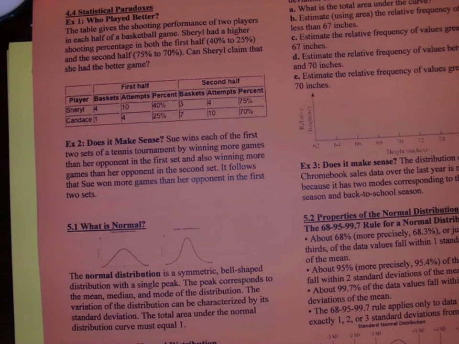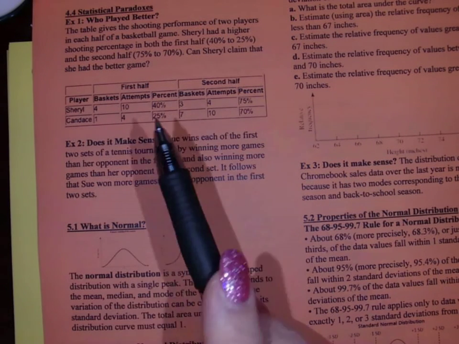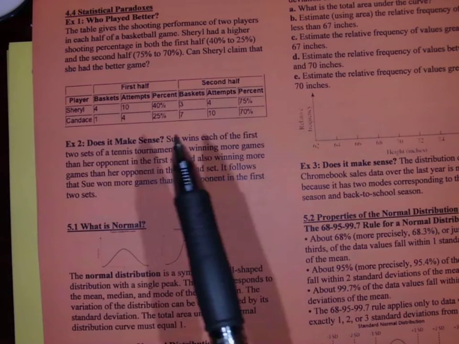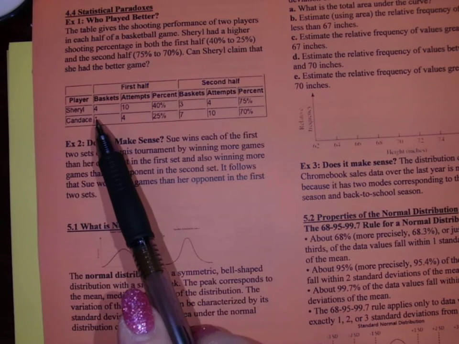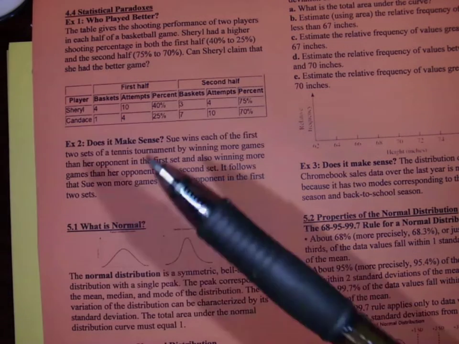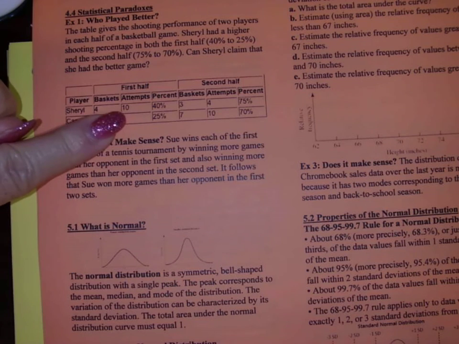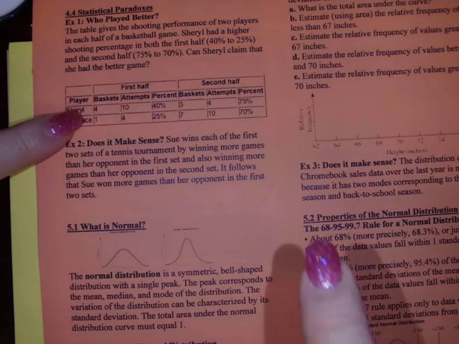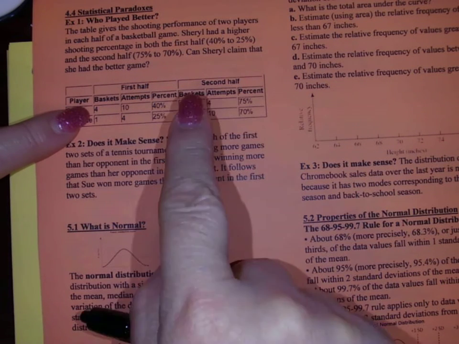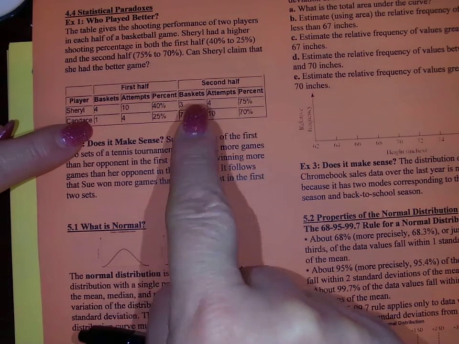So, does this make sense? It's not just the number of baskets. On the previous one, it was just the number of baskets, but we didn't look at the total attempts, right? So we were just looking at how many baskets did you make. Well, she made 4, she made 3, she made 1, she made 7.